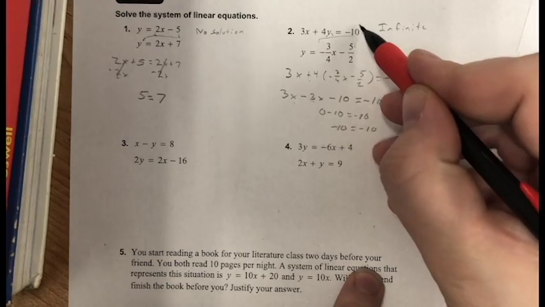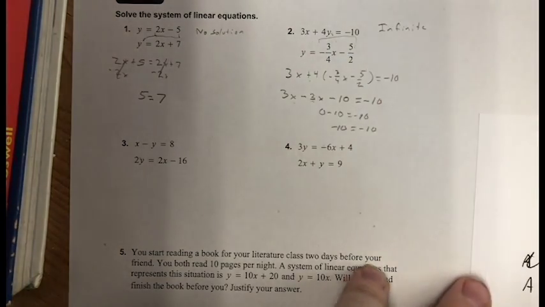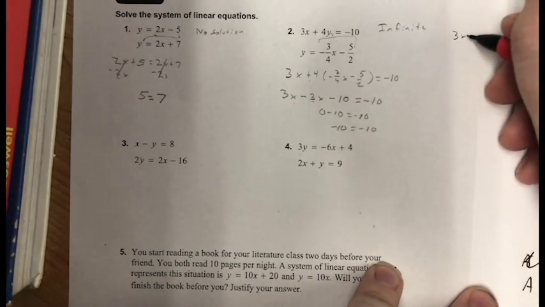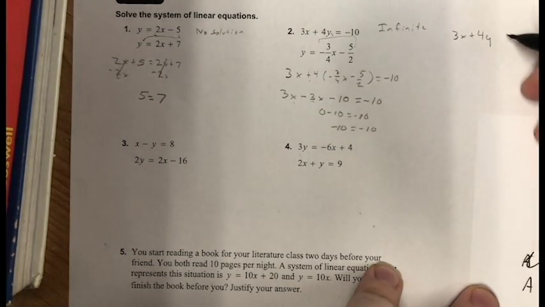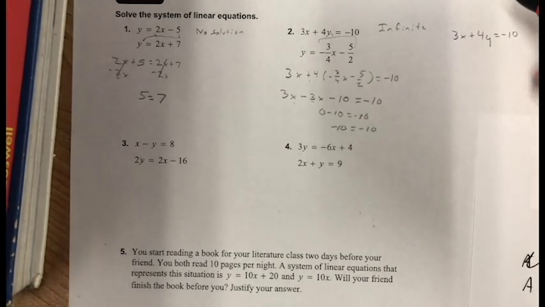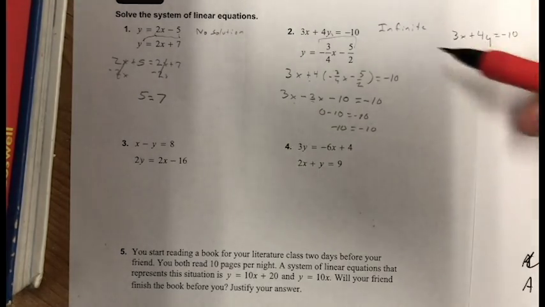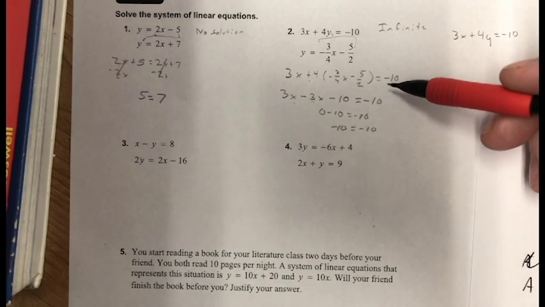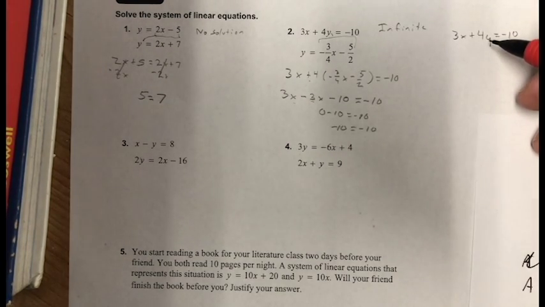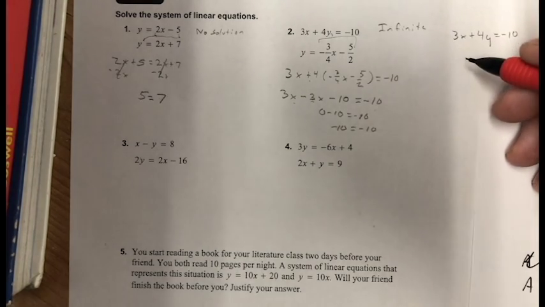I'm going to look at this by itself. 3x plus 4y is equal to negative 10. You don't have to do this, but this is just another way to prove that these two are infinite solutions. What I'm going to do is solve for y. And in order to do that, we SADMET.